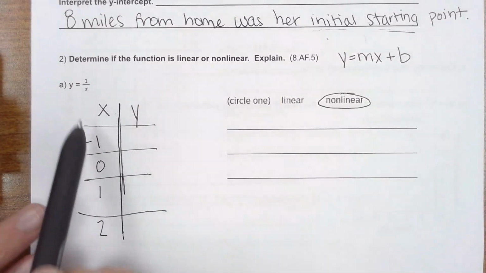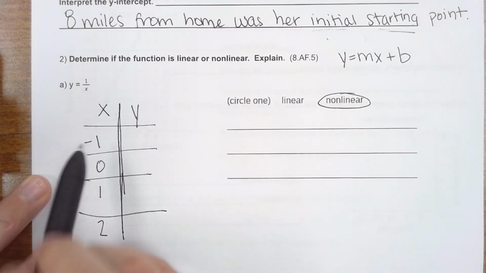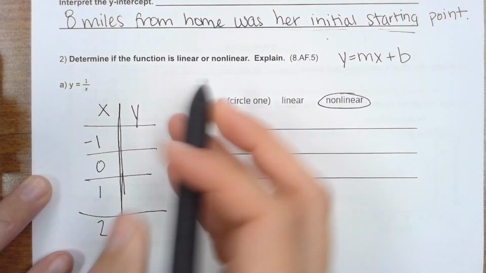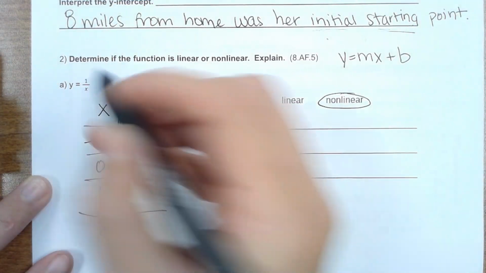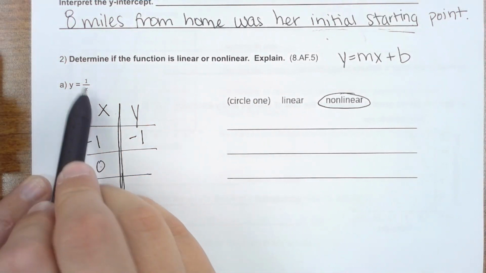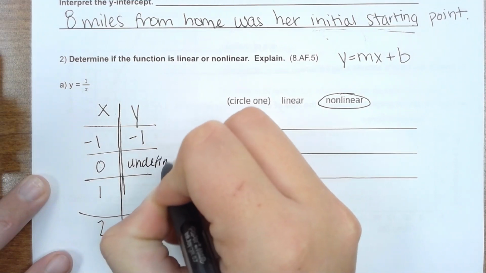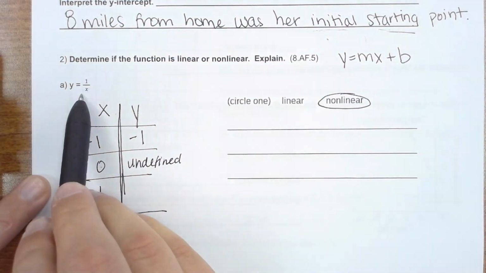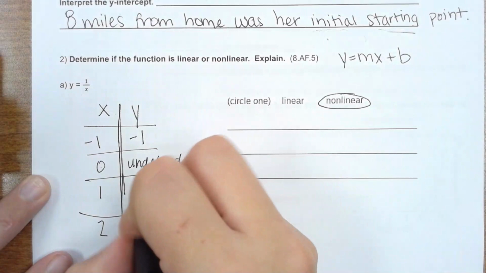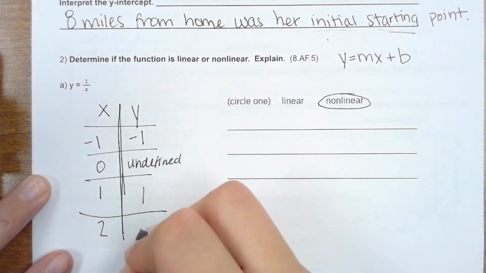So if you plug in -1, 1 divided by -1 is just -1. If you plug in 0, you can't take 1 divided by 0 because that's undefined. If you plug in 1, 1 divided by 1 is 1. And if you plug in 2, 1 divided by 2 is just 1/2.